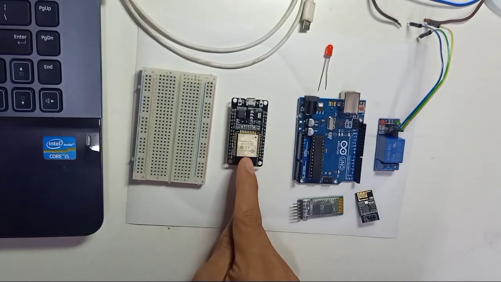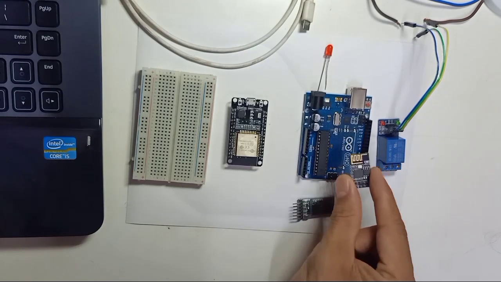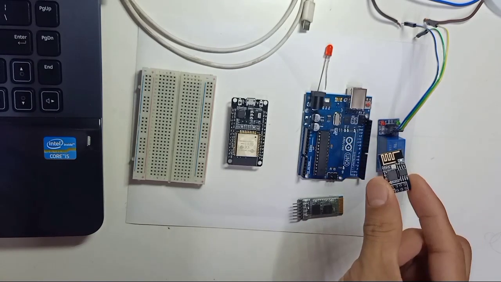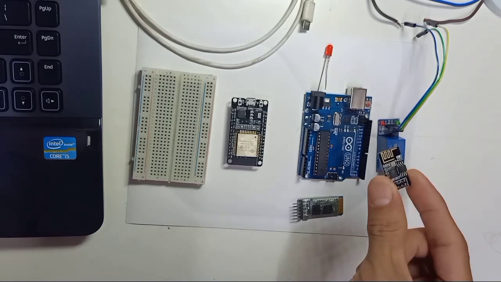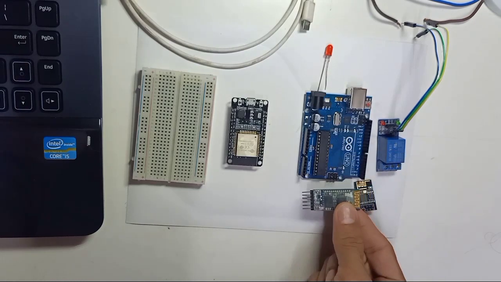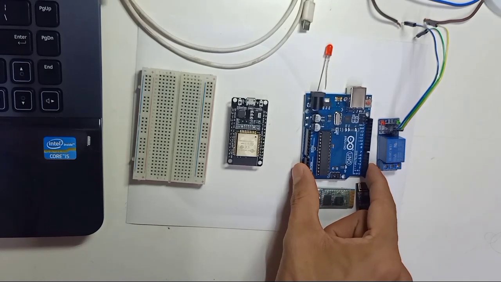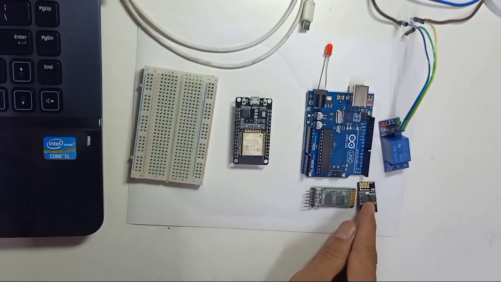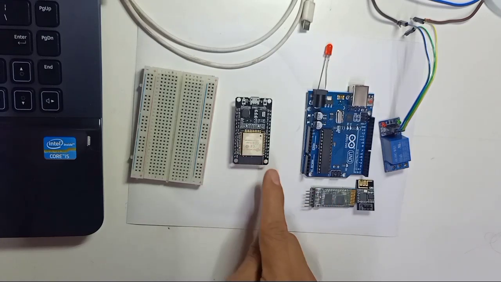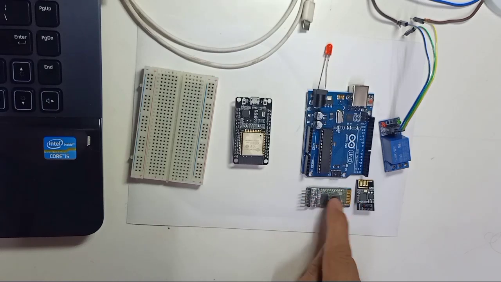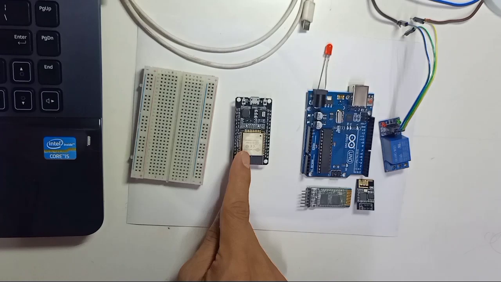ESP32 has Wi-Fi built in and Bluetooth built in. To use an Arduino for an IoT project, we need to use an extra Wi-Fi module, which is the ESP8266, and if we want to use Bluetooth, we need a separate Bluetooth module for the Arduino Uno. But for this ESP32, these are already built inside this chip, so you don't have to use a separate Bluetooth and Wi-Fi module. So this is very convenient.